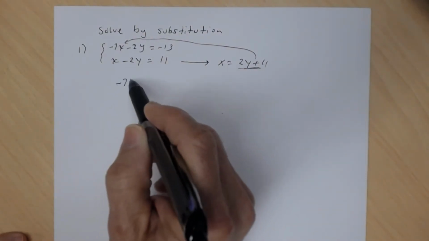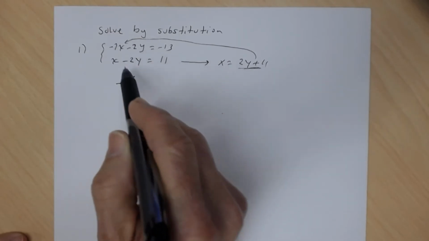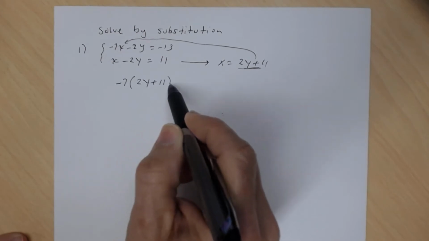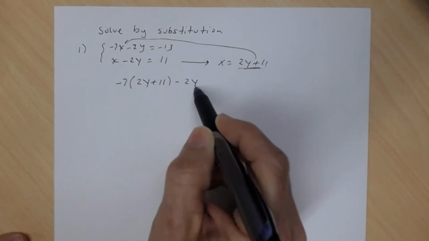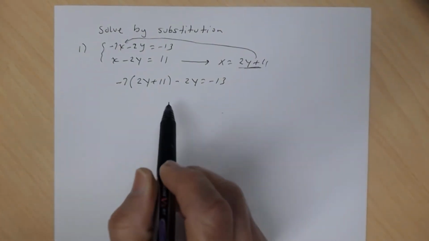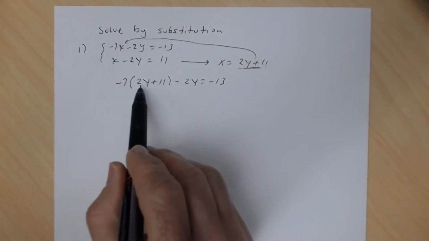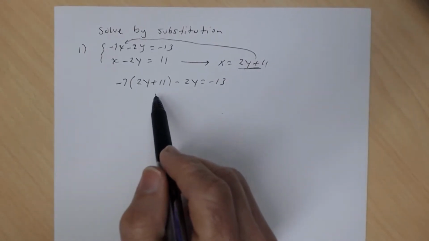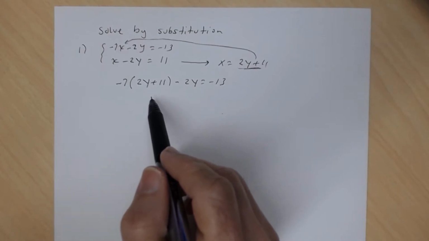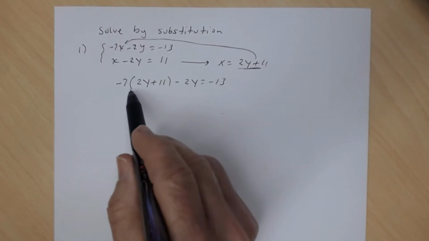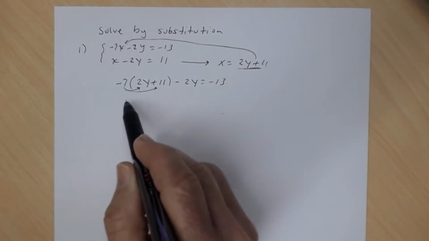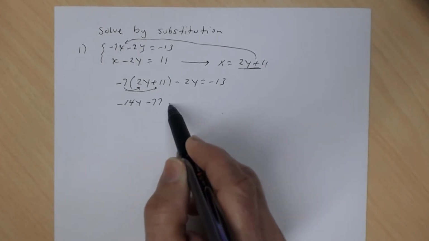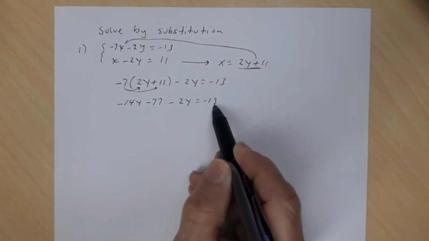So I'm going to get -7 times, in parentheses, because -7 is multiplied by all of this expression, 2y plus 11, minus 2y equals -13. Notice I have a linear equation with just one variable, the variable y. If I can solve for y, I will have found the y coordinate of the solution to this system. I'm going to have to use the distributive property. So I get -14y, and -7 times 11 is -77, minus 2y equals -13.